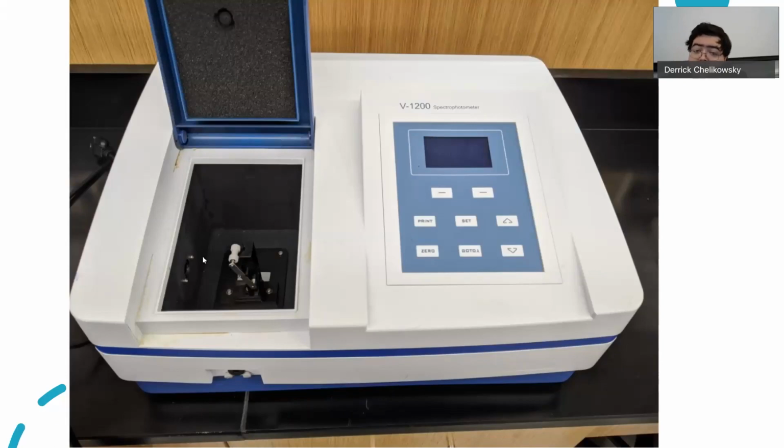Now, right here is where you put your cuvette. This area, which can be difficult to see, is your emitter. And then on the other side here is your receiver. The light passes through here, through your sample, and is measured to the other end.